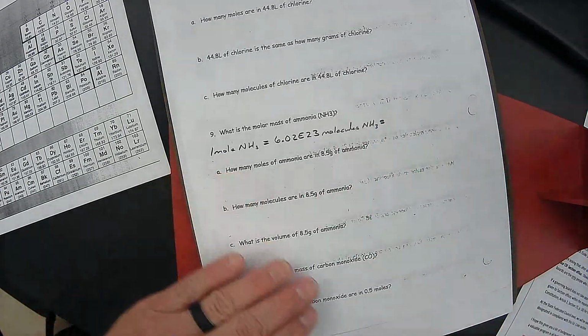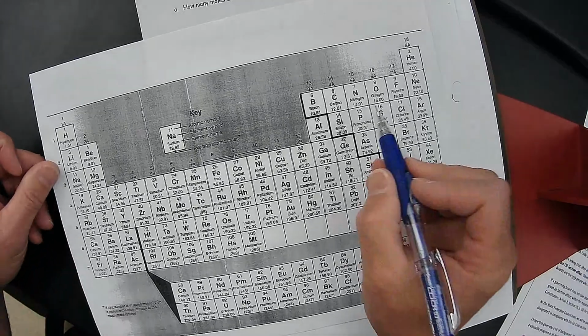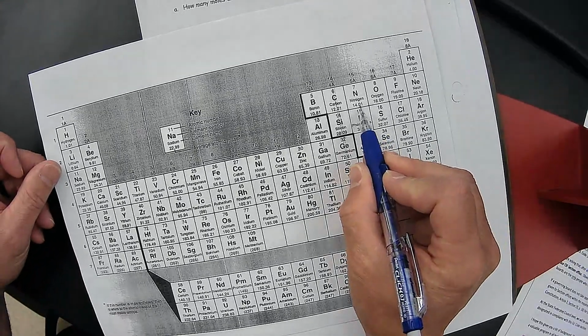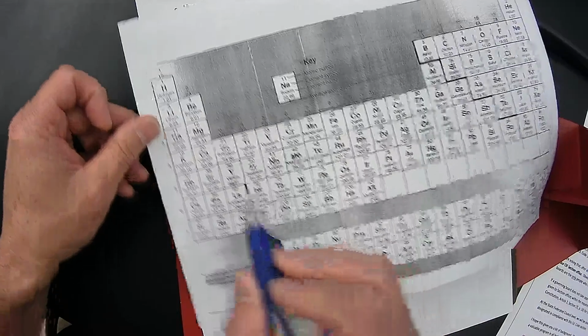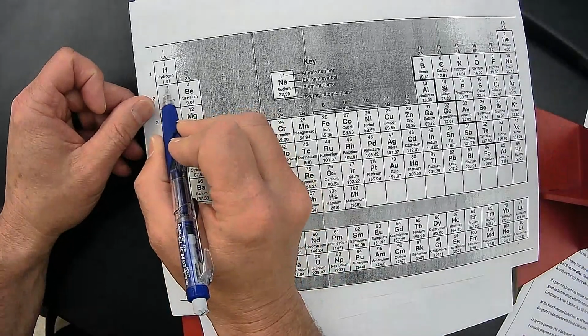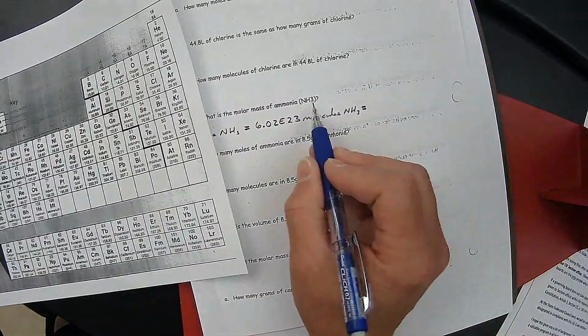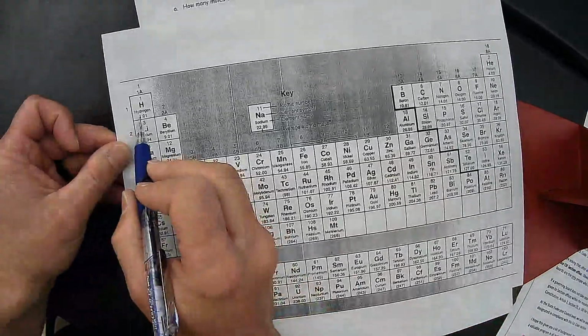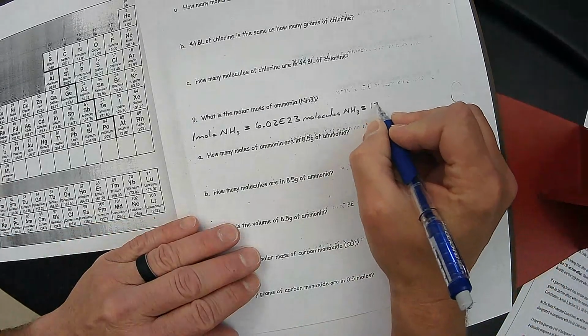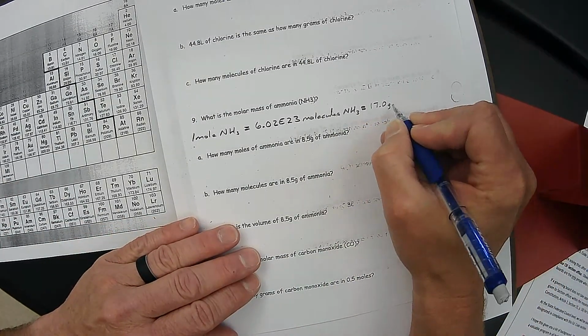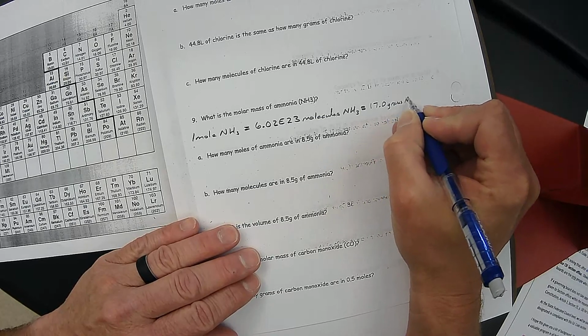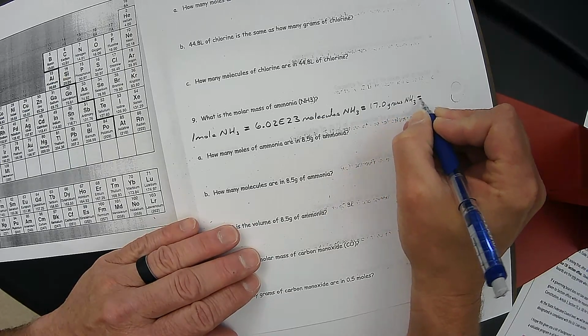And then that is also equivalent to, if we can do this in our head, great. There's one N, 14.0, and there's three H's, 1.0 each. So each H is easy to add up because there's three H's, it's going to count as 3. And then the one N worth 14, so the total is going to be 17.0 grams of NH3.